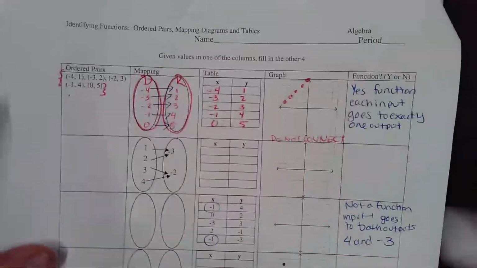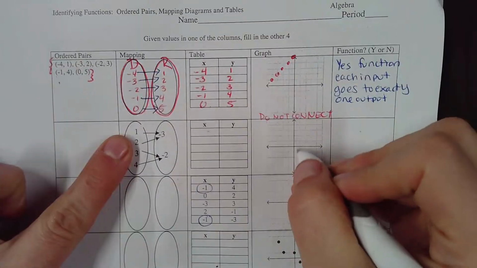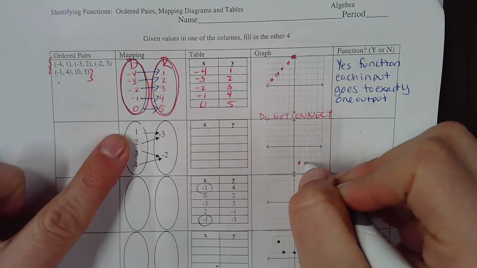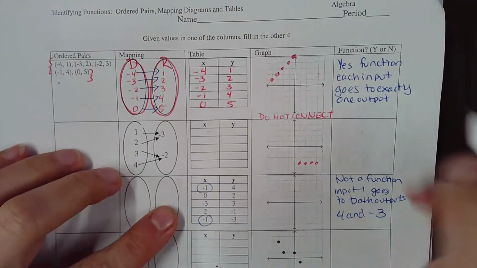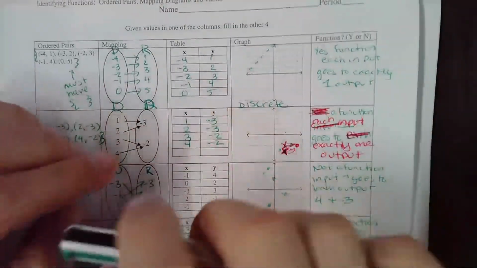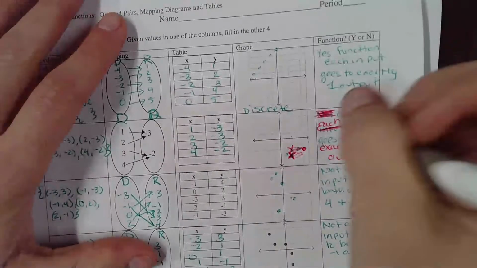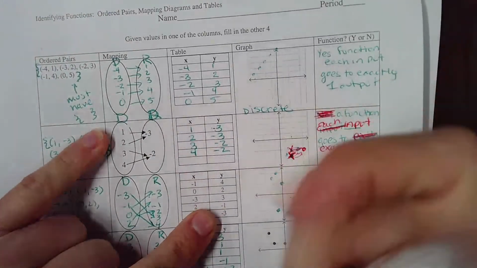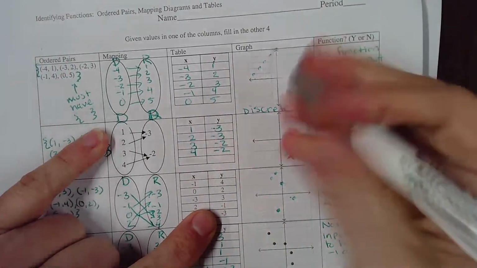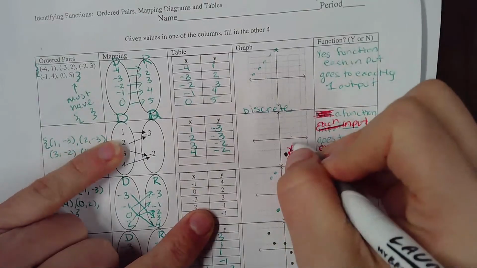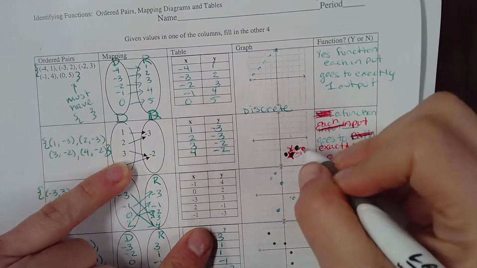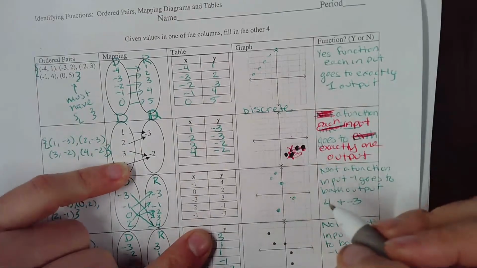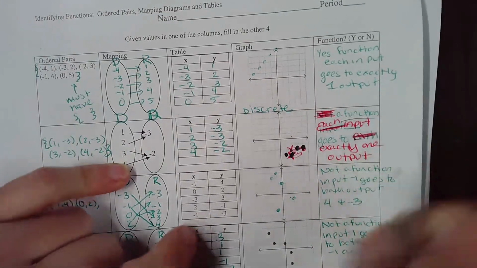So I'm going to do that one. 1, -3, 2, -3, 3, -3. I'll fix this and edit. We have 1, -3, 2, -3, 3, -2, 4, -2. It is a function.